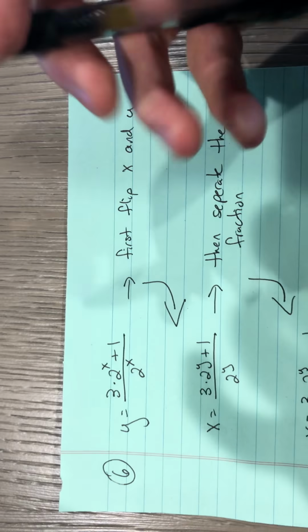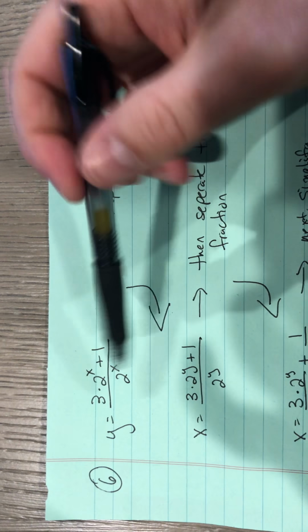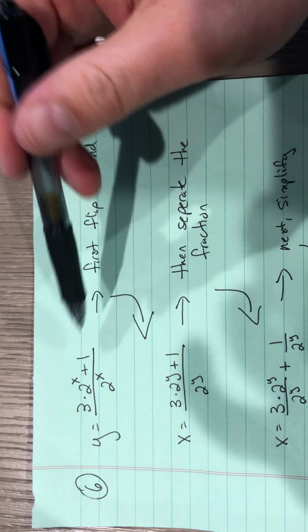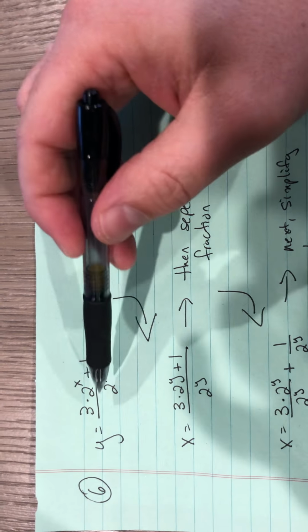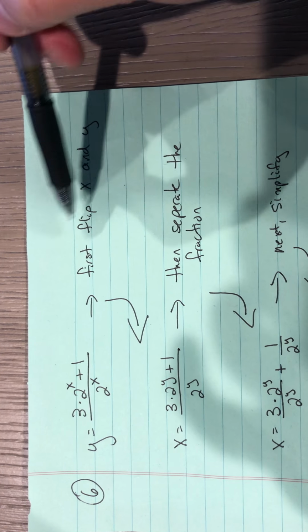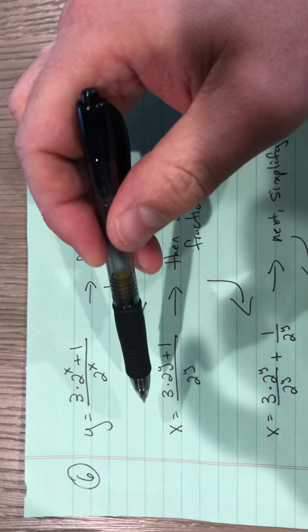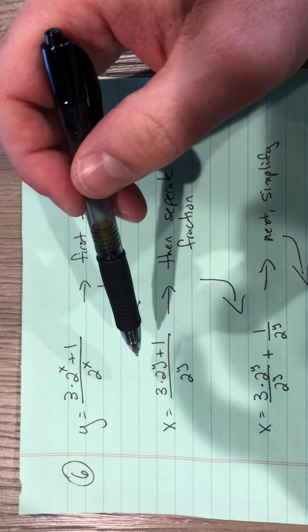Sorry. All right, the problem was there was a fraction here. So this is a rational function. This is really, really ugly, okay? So the first step is obviously for inverses, we're going to flip the x and the y. So I have x equals 3 times 2 to the y power plus 1 over 2 to the y power.